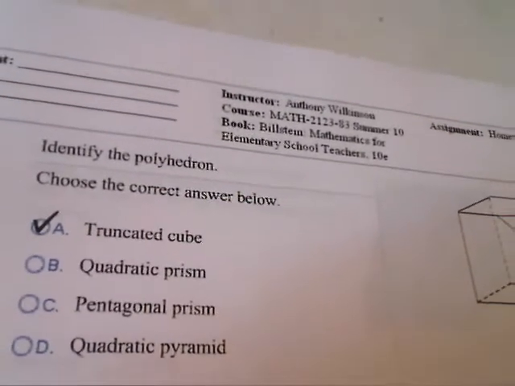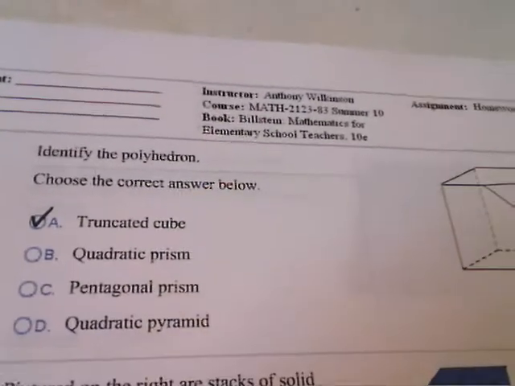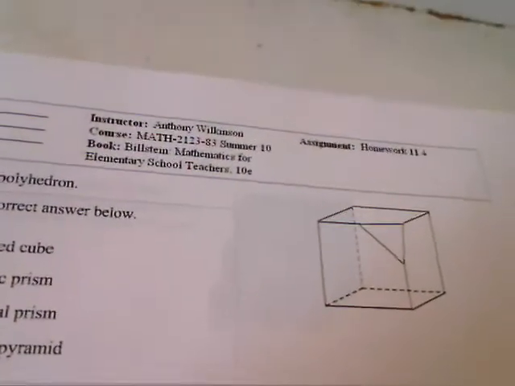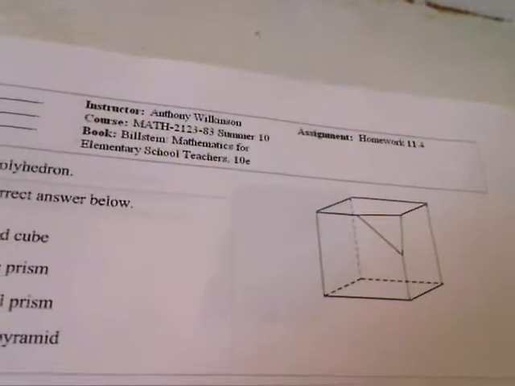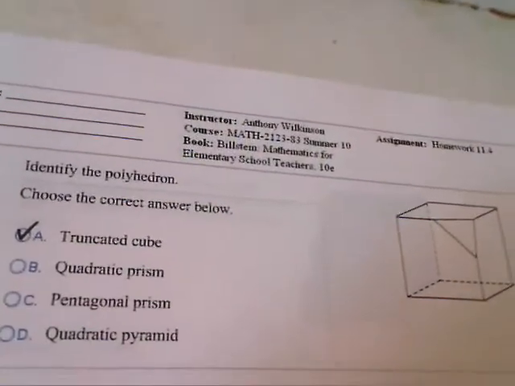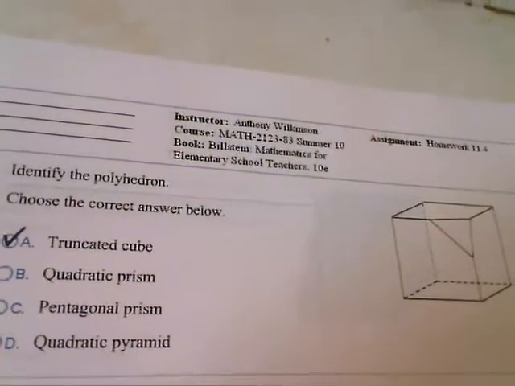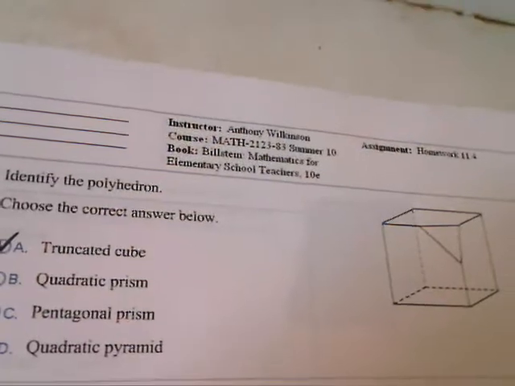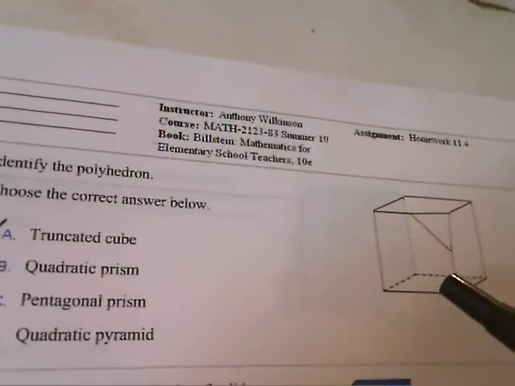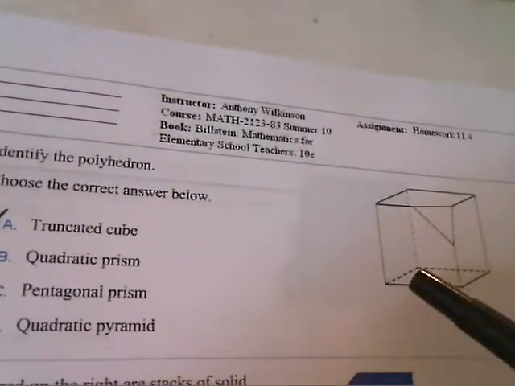Okay, we'll look at some of the problems that are in the homework for section 11.4. Let's say we want to identify this polyhedron on the right-hand side of the video. We were given a choice of answers: a truncated cube, a quadratic prism, a pentagonal prism, or a quadratic prism. As you can see here, it's not a prism, and it's not a pyramid, so it must be a cube.